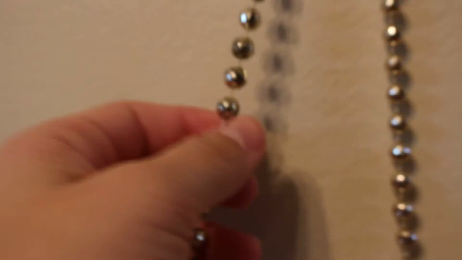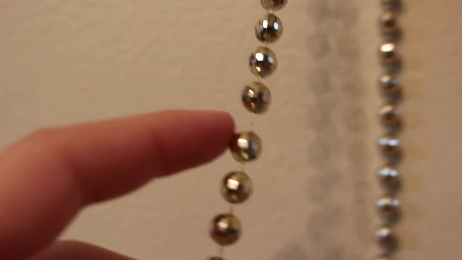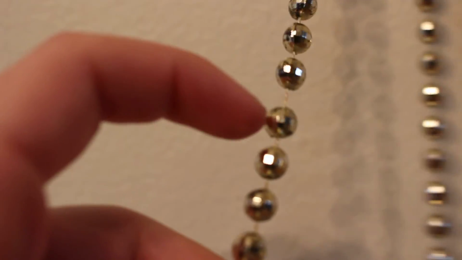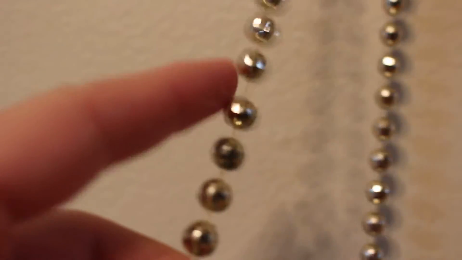Just take this necklace as an example. There's a string and there's beads attached to it. The string would be the notochord, and then the beads would be like the vertebrae.